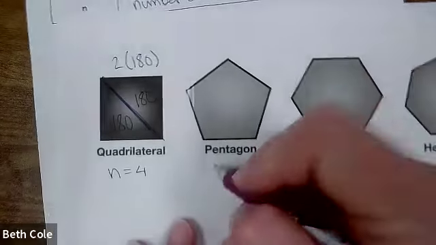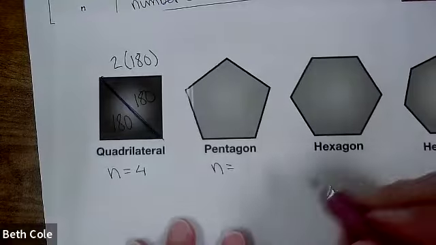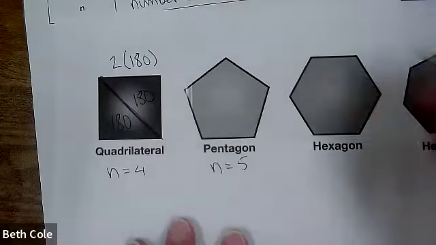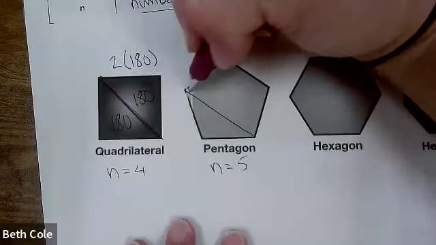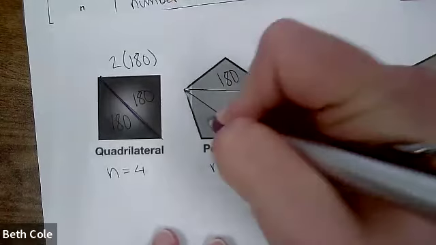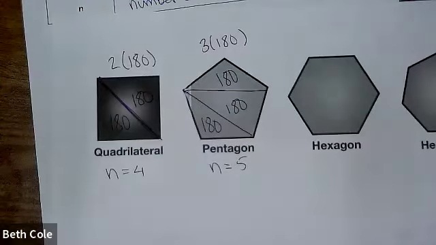Now, for a pentagon, n would be what? Pentagon means what? Sides, how many? 5. You can just count them there. N is 5. If I connect like this, now how many triangles do I have? 3. So it would be 3 times 180. I'm trying to build this pattern here.